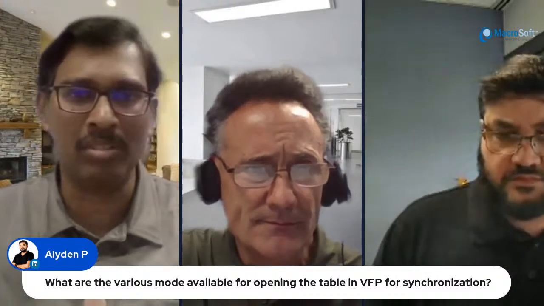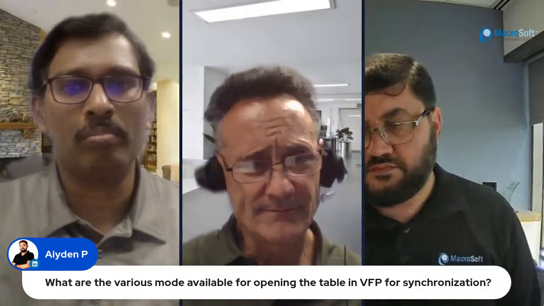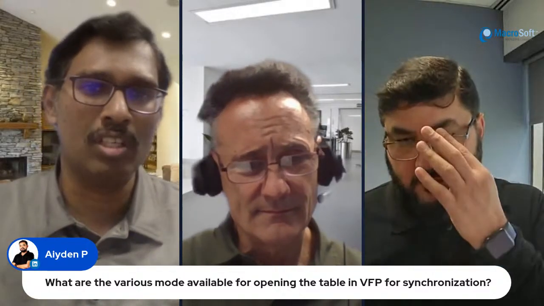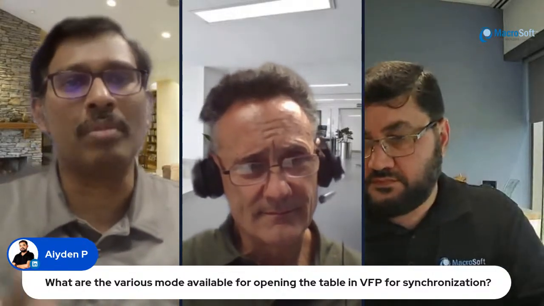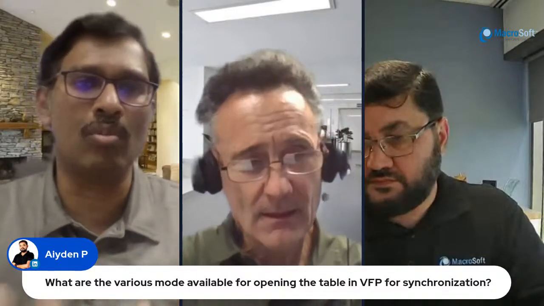Okay, let me take this up. As we already talked about the locking mechanism, in VFP there are two modes in which we can open the table. When you usually open the table, it opens in exclusive mode, so only one user can do operations on it. But there is another mode called shared mode, so that multiple users can do multiple operations. We have to ensure that we open the table in the proper mode based on the requirement and the situation.